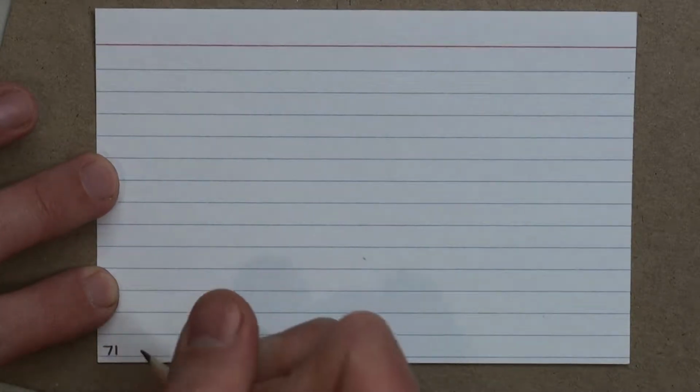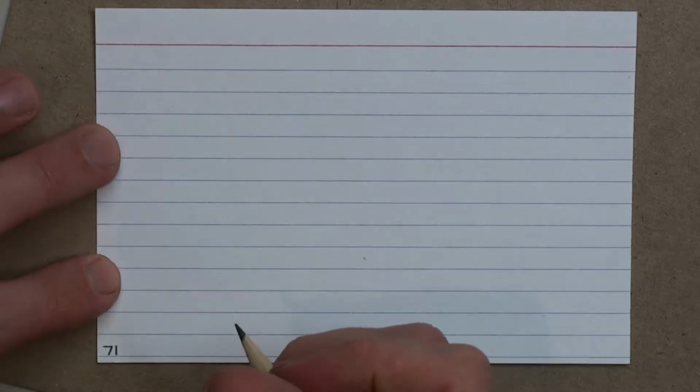Now we're on card 71. And we're going to talk about an equilateral triangle.